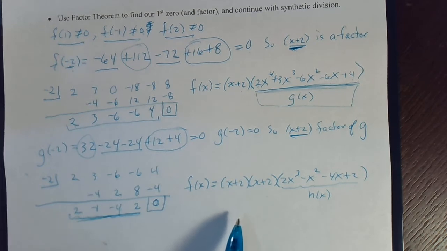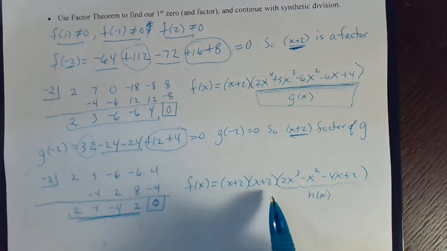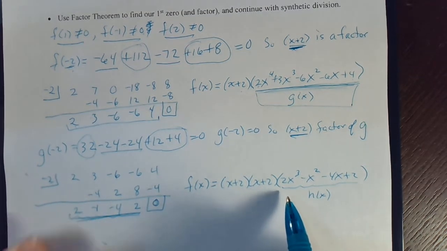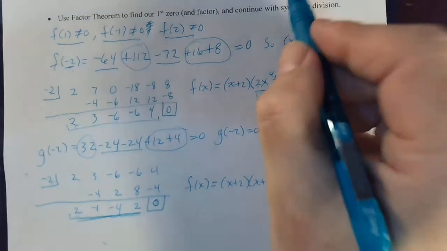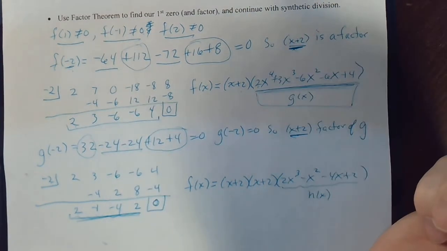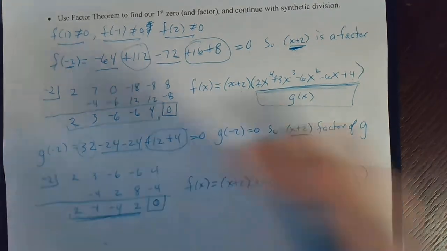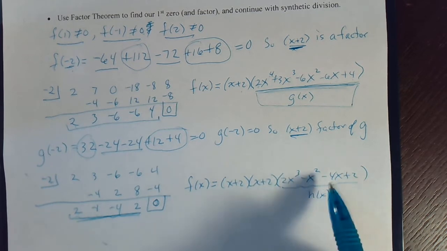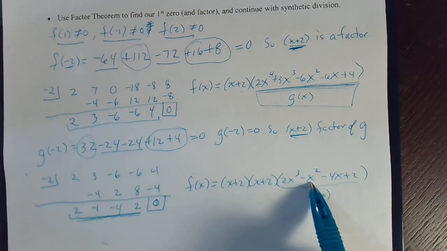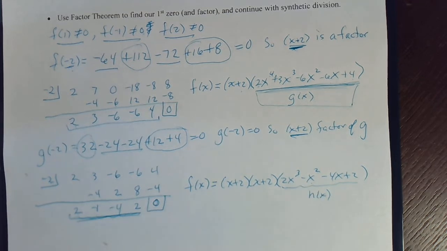Okay, let's see. I worked this out years ago. Negative 2 fails. I think, unfortunately, it's going to be something like positive 1/2 or negative 1/2. I'll try negative 1/2 first, so I'll call that h of negative 1/2.